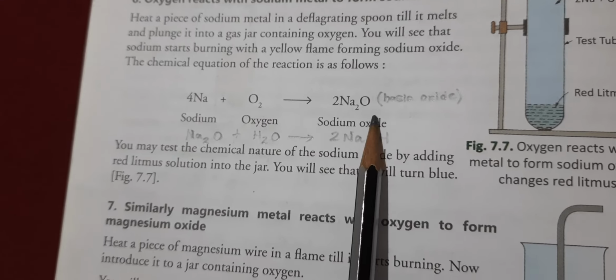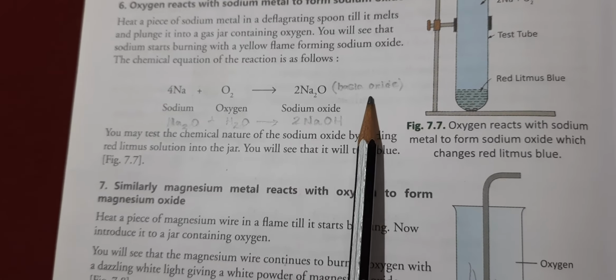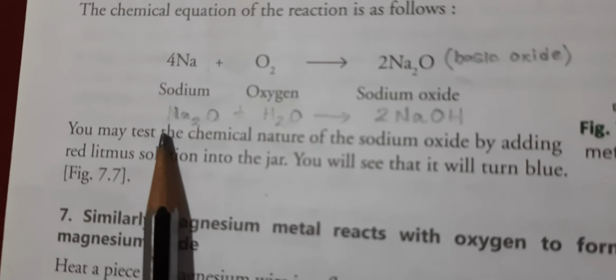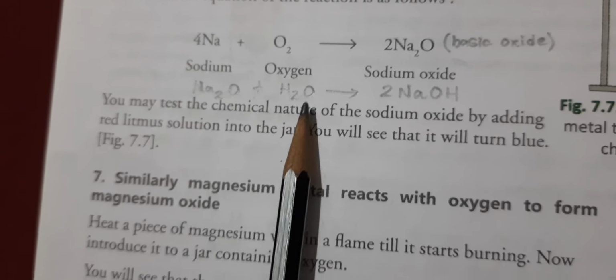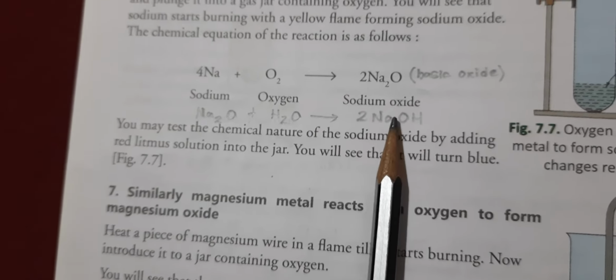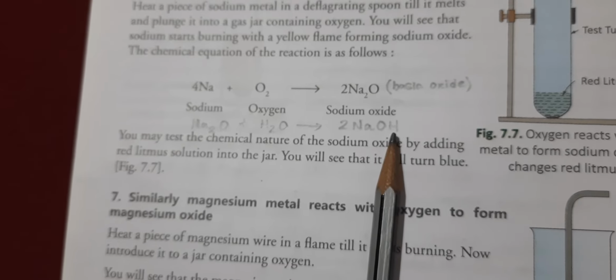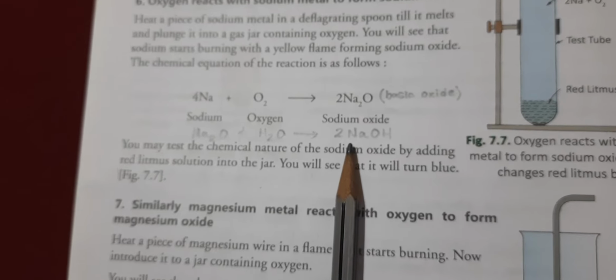Metal, when it reacts with oxygen, produces metal oxides, which are known as basic oxides. Why are they known as basic oxides? Because that same basic oxide, when reacting with water, produces a base. Now, what are bases? Bases are hydroxides of metals.